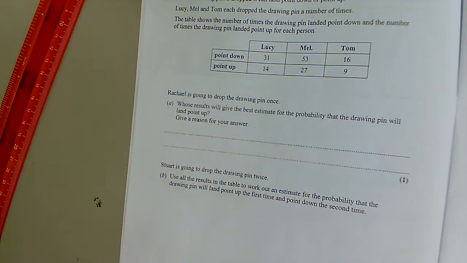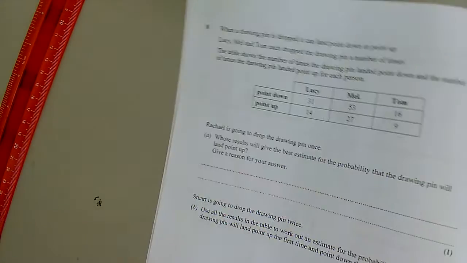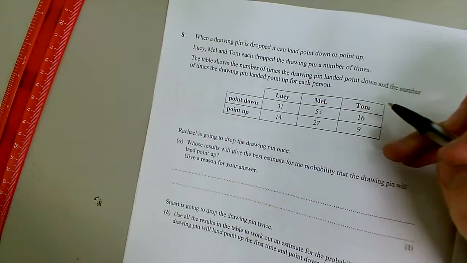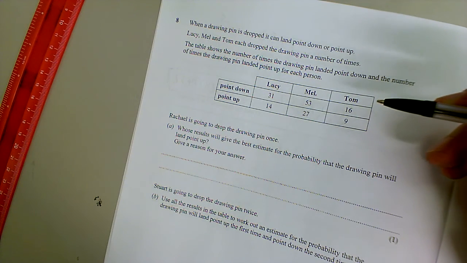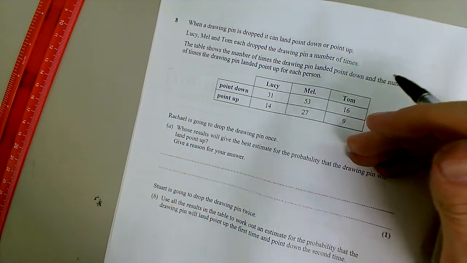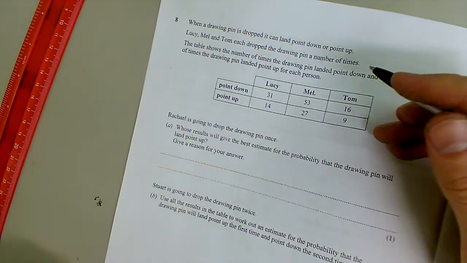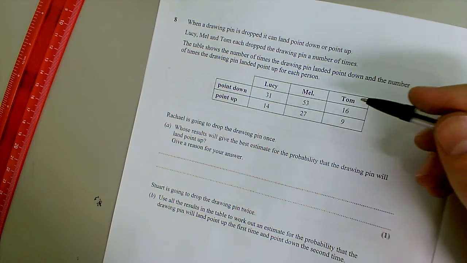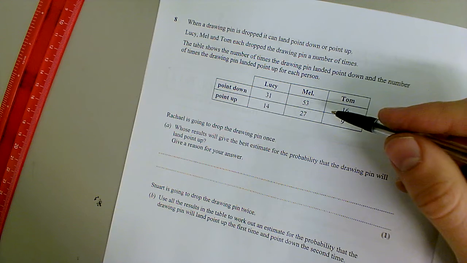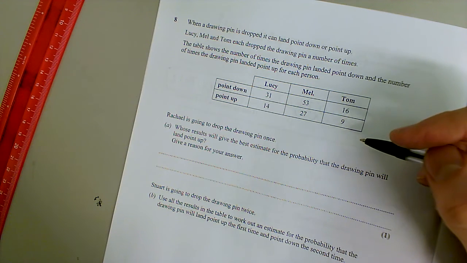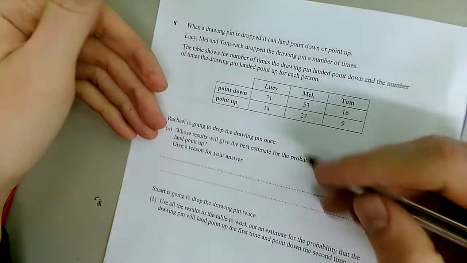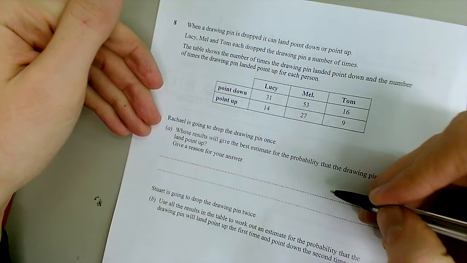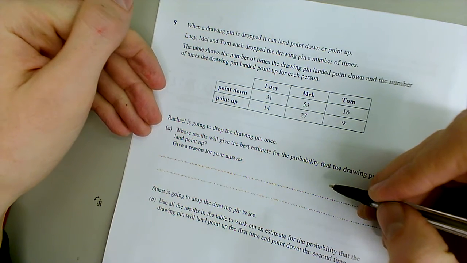Okay, so question A shows you some trials that 3 different people have done to try and find the probability of a pin landing either point up or point down. Now the first question says whose results will give the best estimate. If you want the best estimate from a set of trials, the short answer is it's the person who's done it the most number of times, the person with the greatest number of trials.